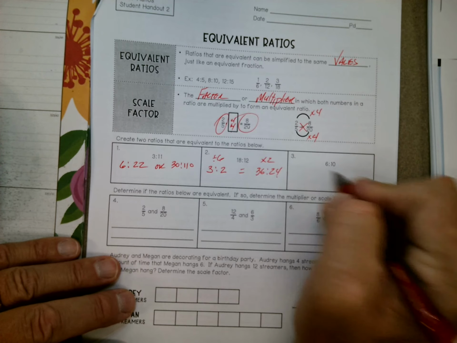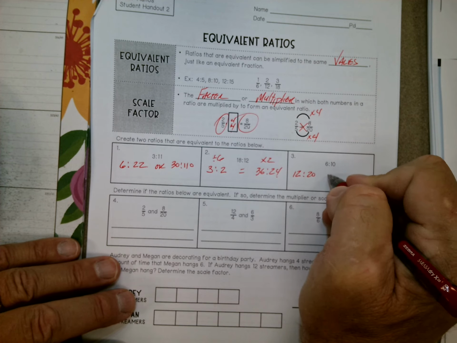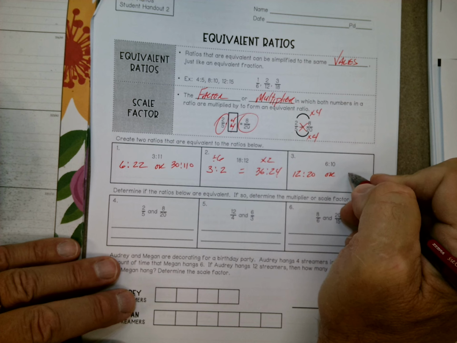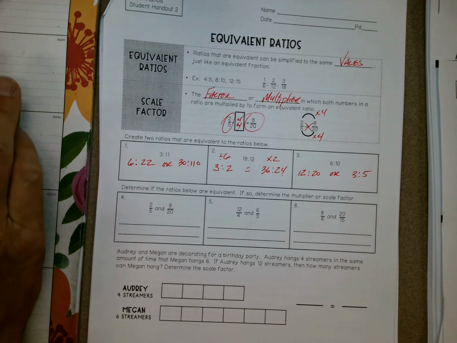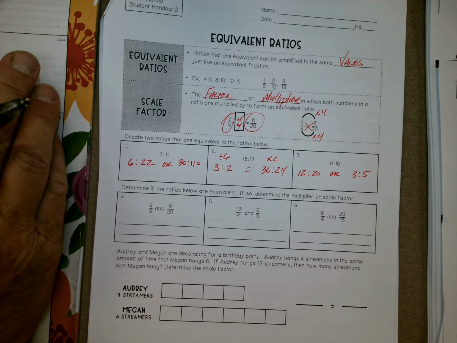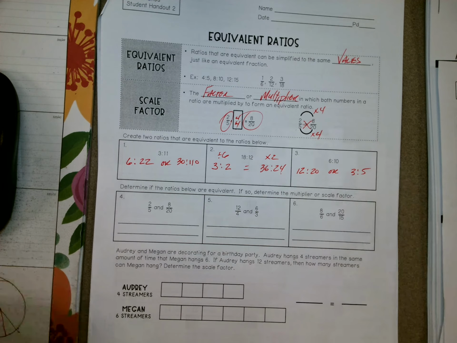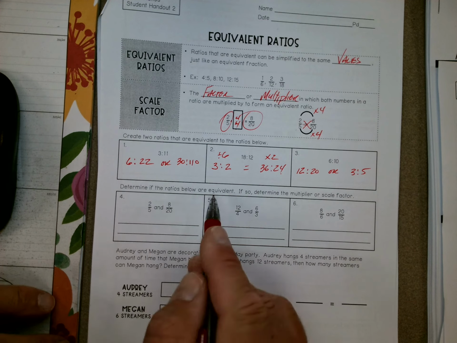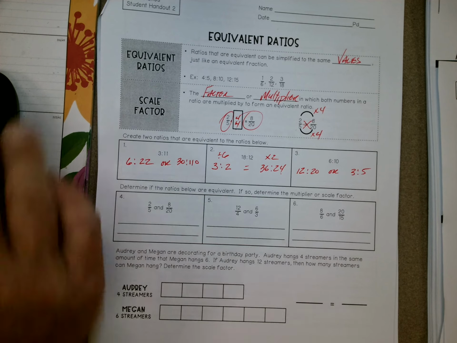So if you're just coming back on, I'm going to scale it up to 12 to 20, and I'm going to reduce it by 2 and get 3 to 5. Pretty easy stuff so far, just scaling it up and reducing it. We did some factoring down here. Now determine if the ratios are equal or equivalent. If so, determine the multiplier or scale factor.